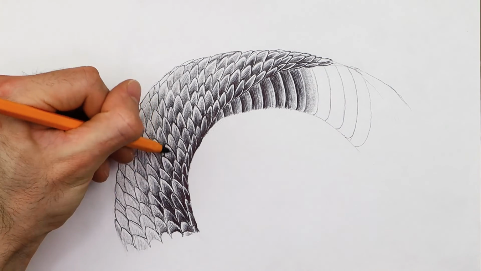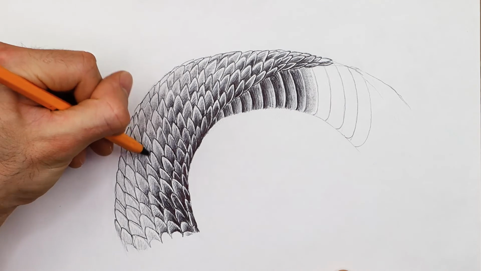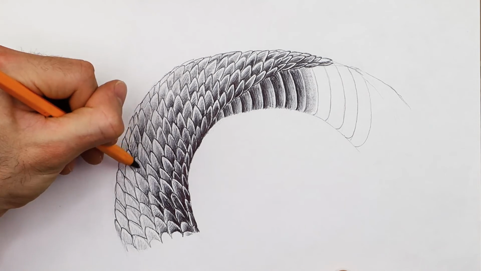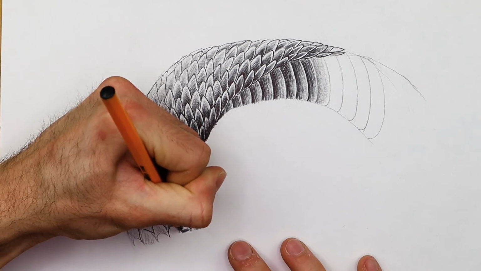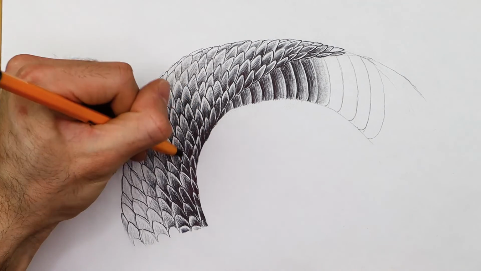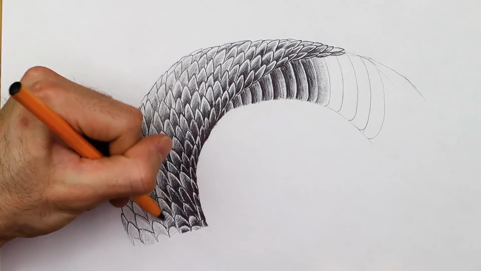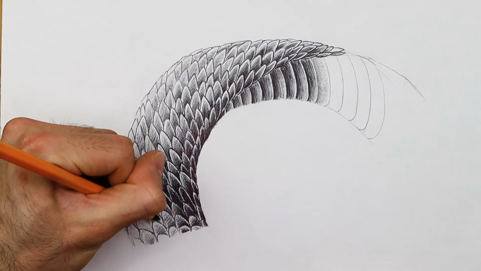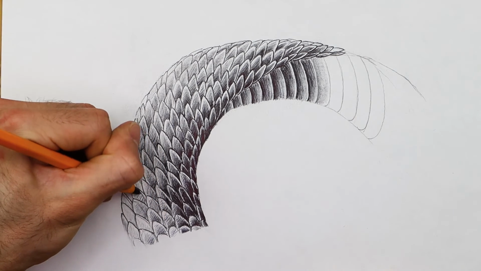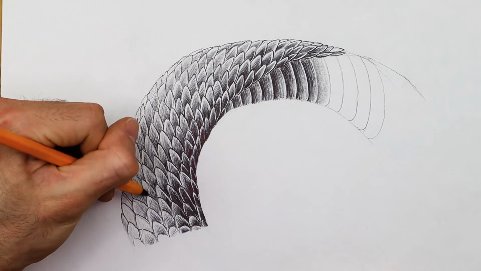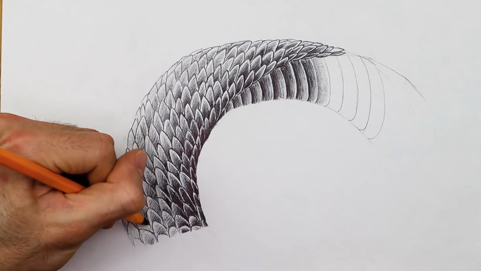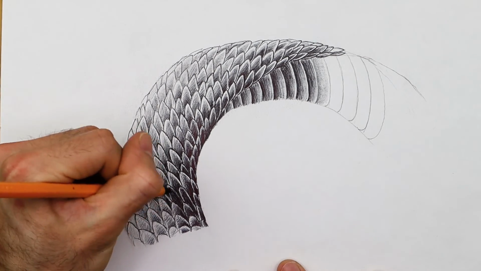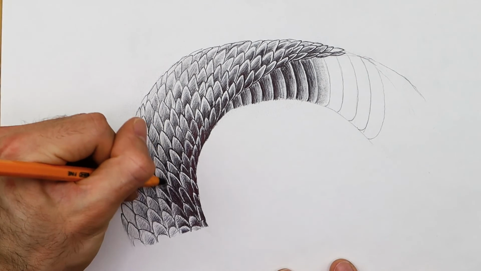So you do want to think about it as a layering process when it comes to shading, because the idea is to build up from lighter tonal values to darker tonal values, working your way from one side of your snake structure to the other side. And that's where you basically work from the darker side or the shadowed side to the exposed side or the illuminated side.